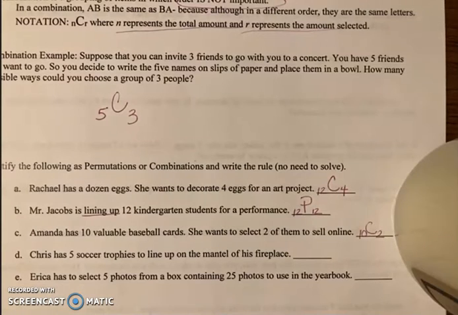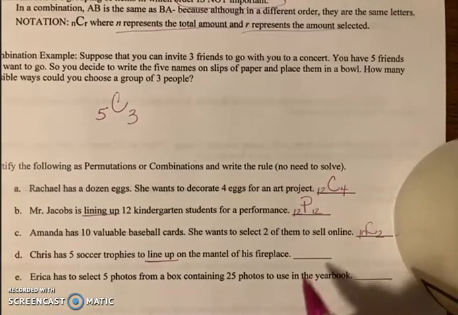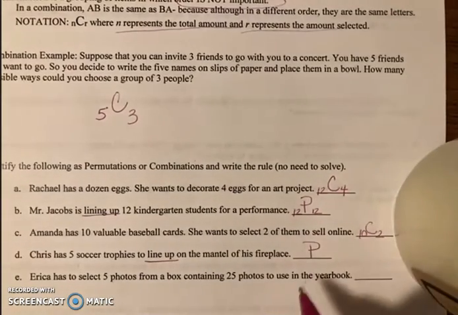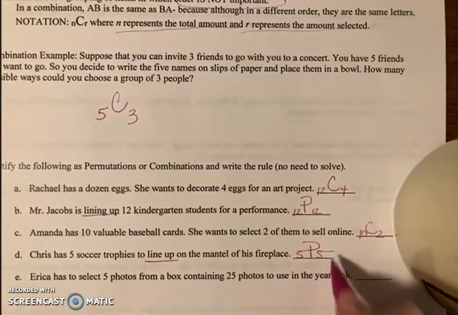Part D. Chris has 5 soccer trophies to line up on the mantle of his fireplace. So is this a permutation or a combination? If he has 5 trophies to line up on his mantle, line up is the key word to say this is a permutation. There are 5, and he's going to line up all 5.